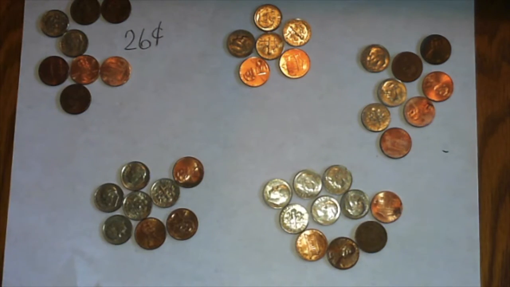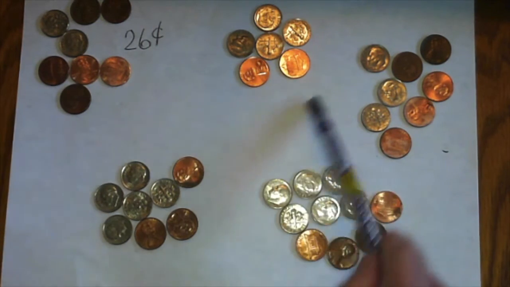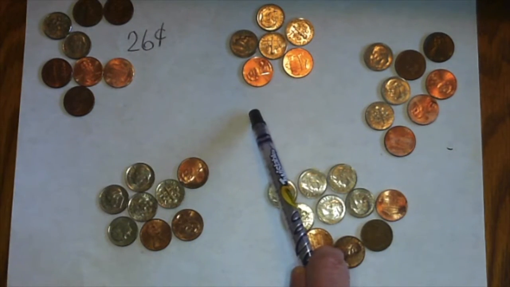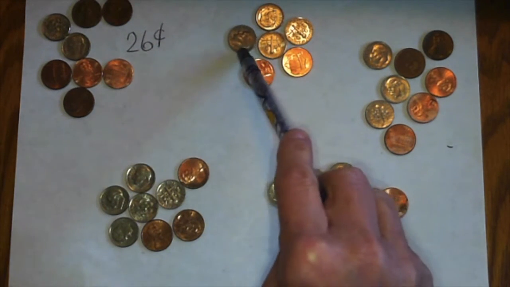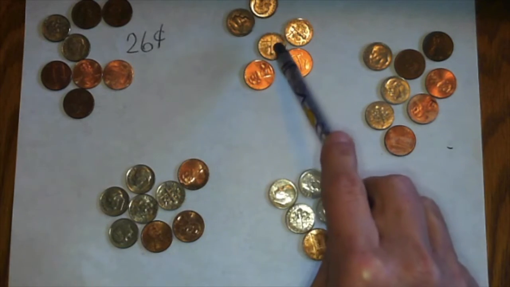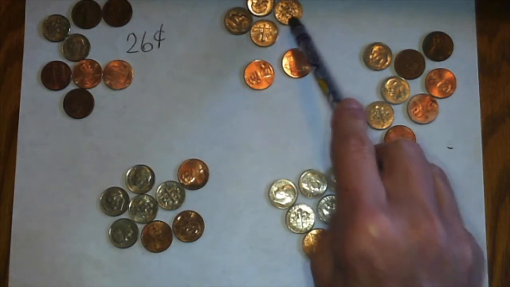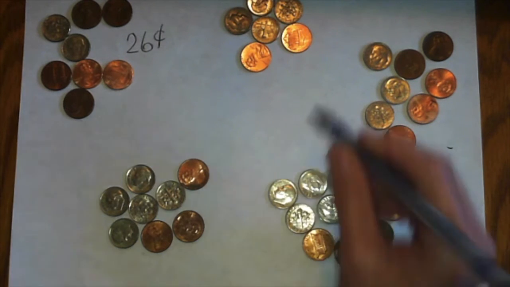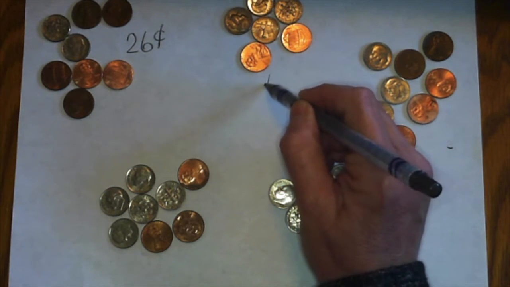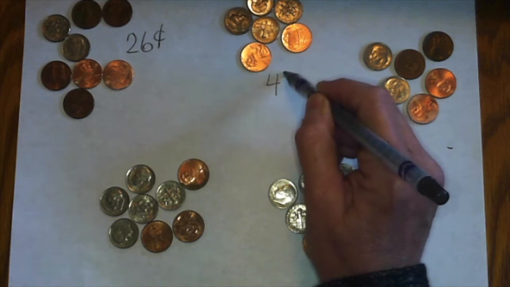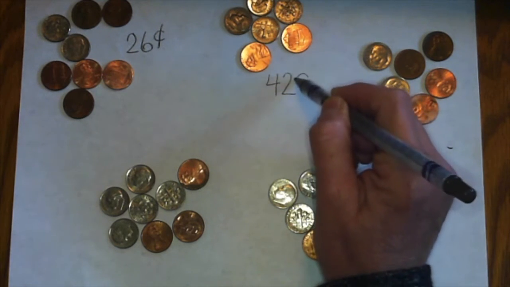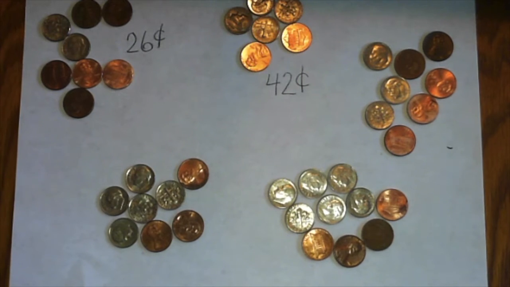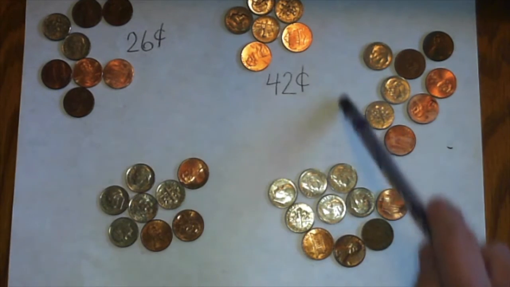Okay, let's go to the next group. We're going to count this group of pennies. Are you ready? We're going to start with our dimes first. 10, 20, 30, 40, 41, 42. Now we have 42 cents. So I'm going to write 42 cents. And I'm going to use the cent sign. 42 cents. Let's try this group.